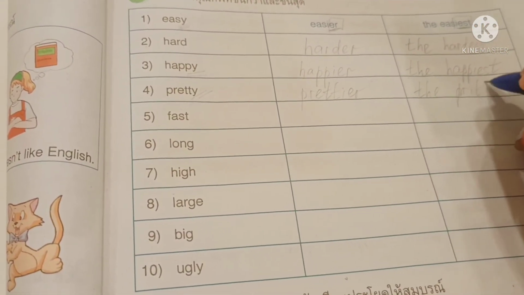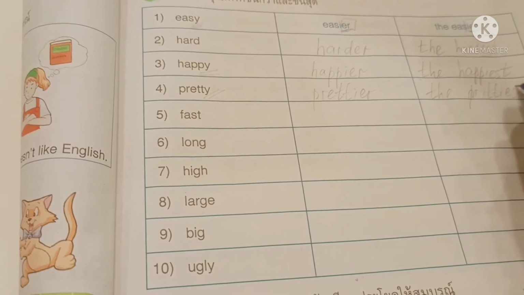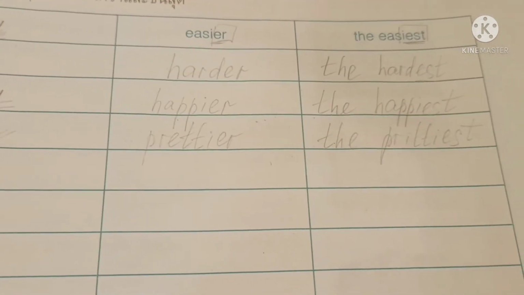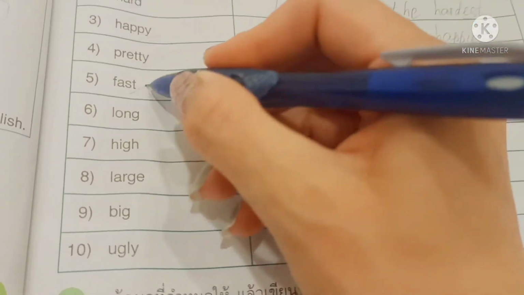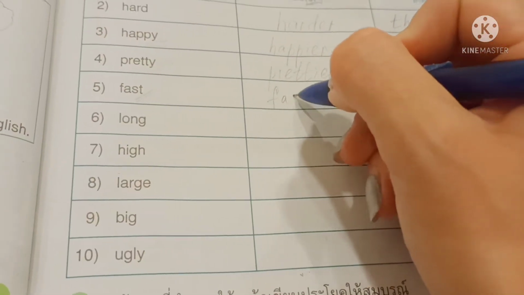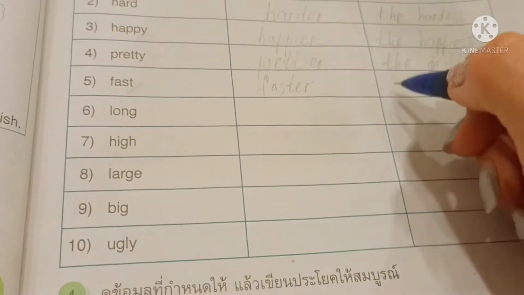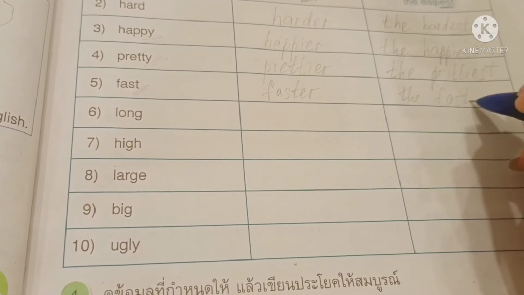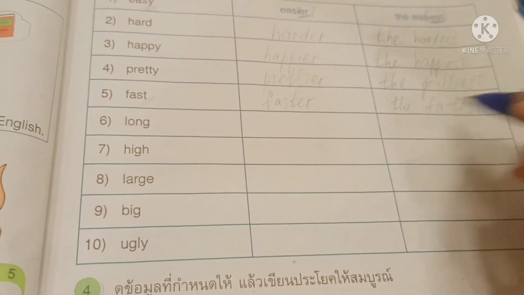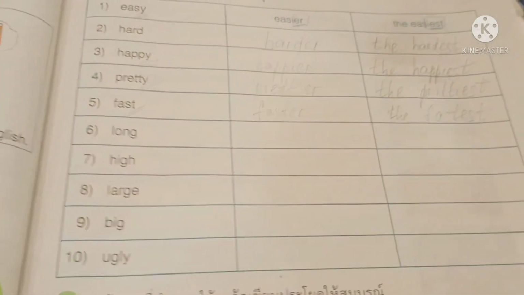Prettiest. Okay, so it looks like this. Okay, let's make fast. So just normal, and so faster, or the fastest. Do you remember a story about the cheetah? The cheetah is the fastest animal in the world.